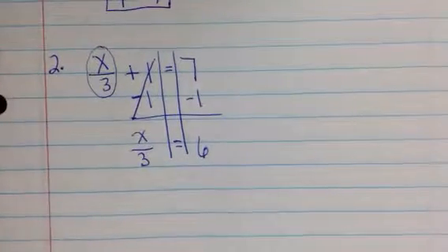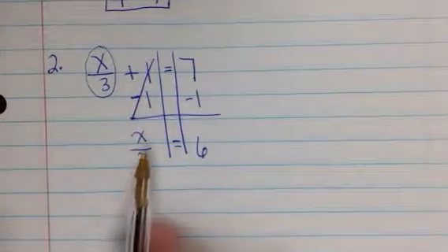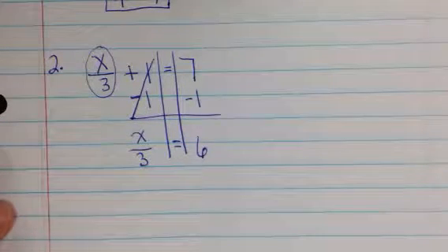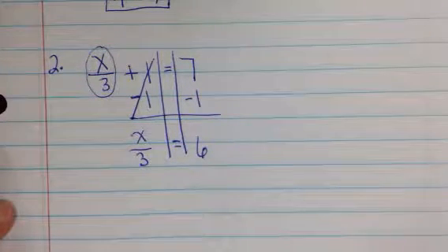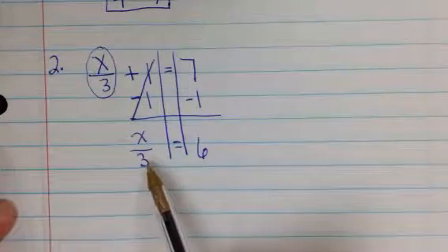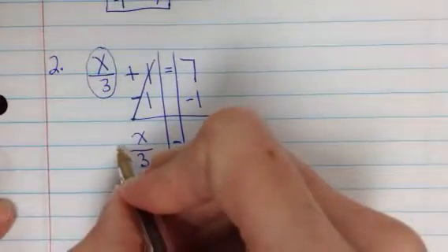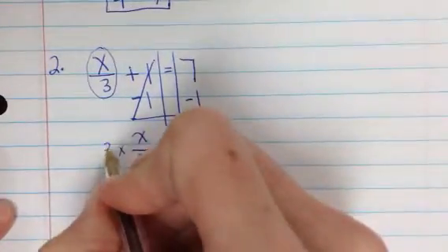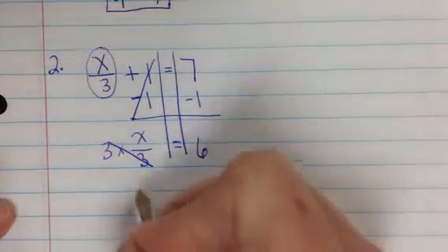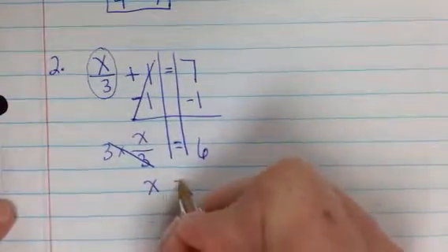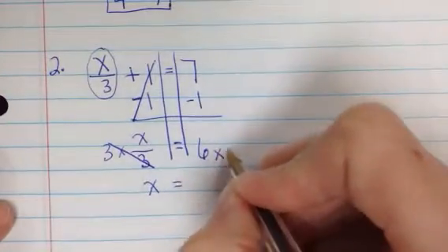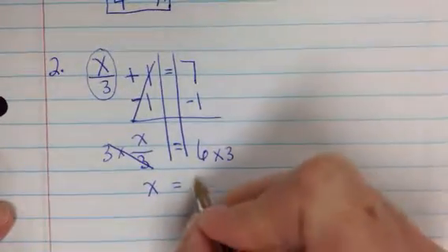All right, so now we still have a variable and a number attached to it. So we have to ask ourselves, what's going on between there? What's the operation? It's being divided by 3. So the opposite of dividing by 3 is to multiply by 3. If I come out here to the side and multiply by 3, these two cancel out, leaving me with x equals, and what I do to one side I must do to the other. So 6 times 3 gives us 18.